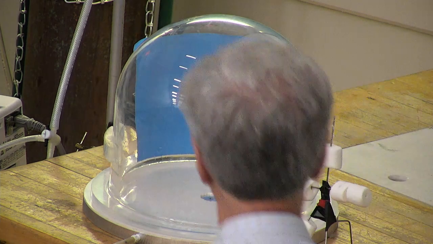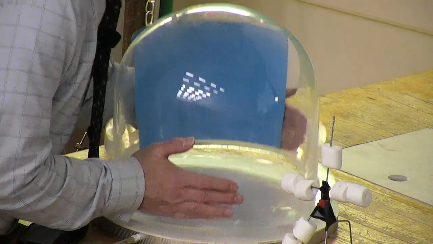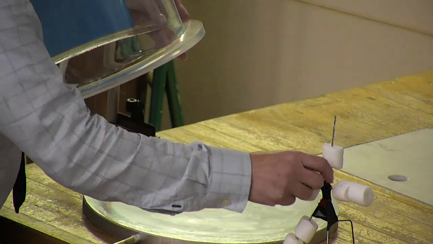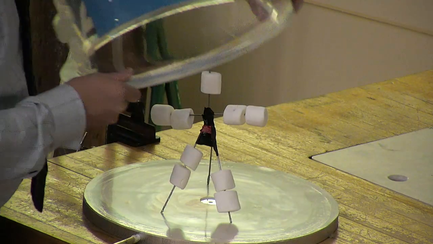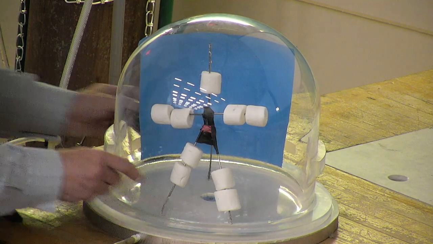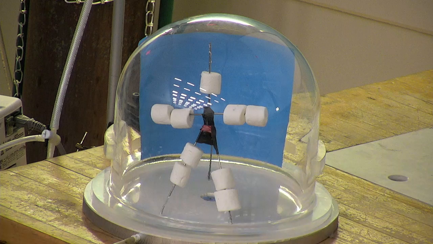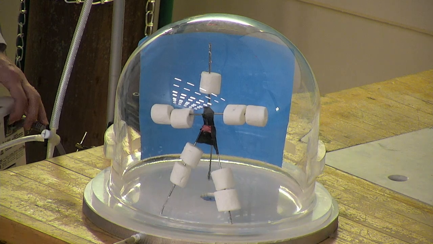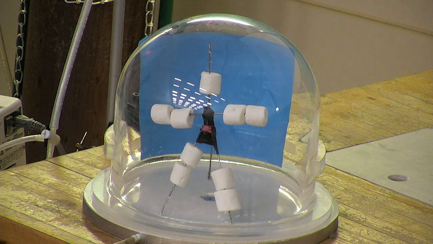Can you not see it? I don't know. It's a pain in the neck. Need better lighting. So we'll put Marshmallow Man into the bell jar and pump out all the air. Ready? All right, it is actually pumping.